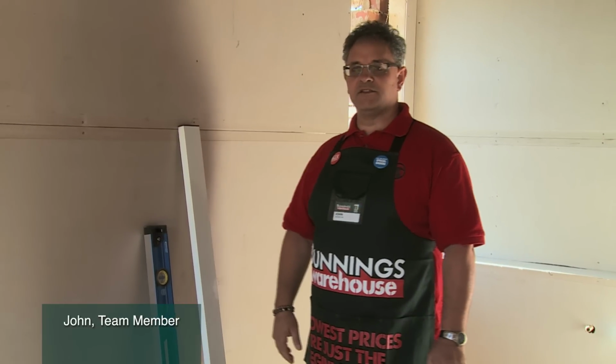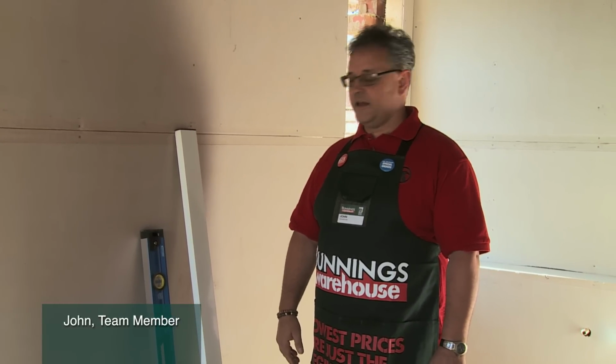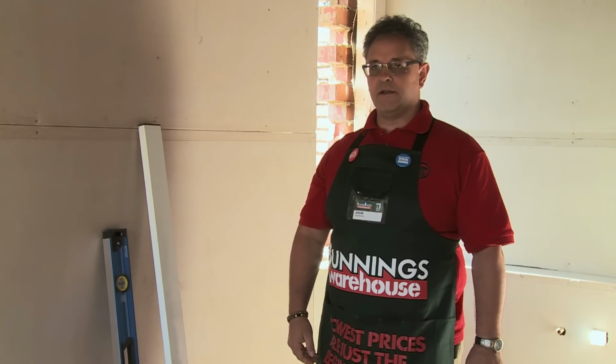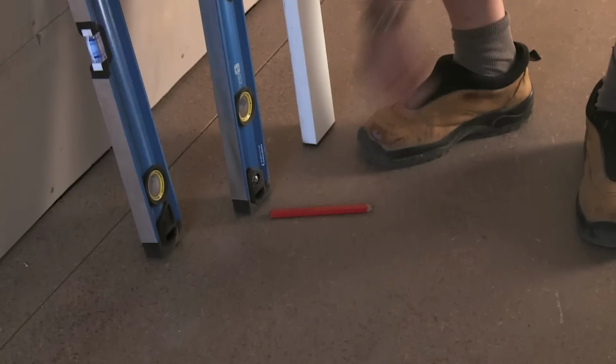I'm going to show you how to measure out for tiling and some of the tools that we require here. We have a tape measure, pencil, spirit levels and a straight edge. In order to measure up, I'm going to grab my tape measure and my pencil.